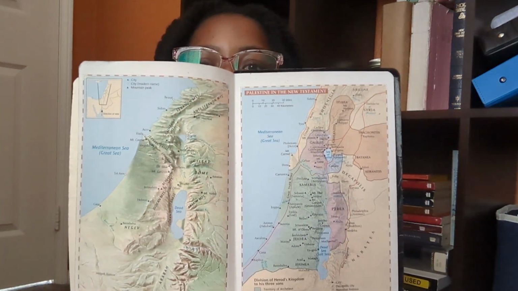I do have an NIV study Bible that has a bunch of different maps from the time of the patriarchs, so that's more like the Old Testament. It has a lot of those, but typically with regular Bibles that aren't study Bibles, I tend to see about two maps like this. So, yeah, that can be, again, really, really helpful if you're wanting to get a visual.